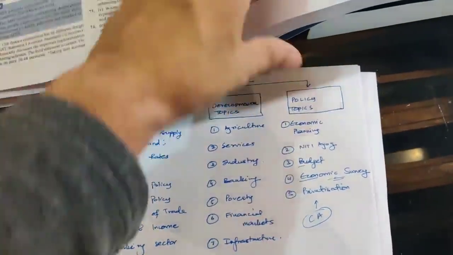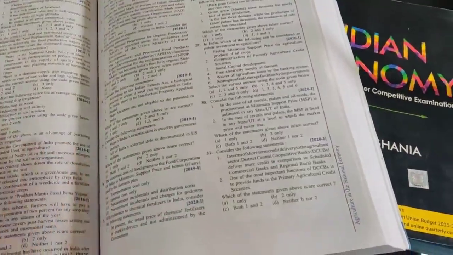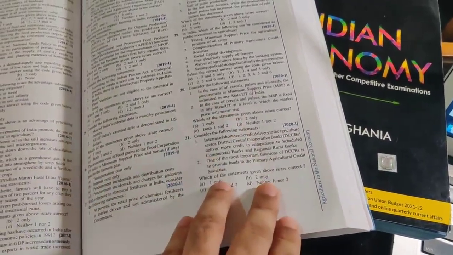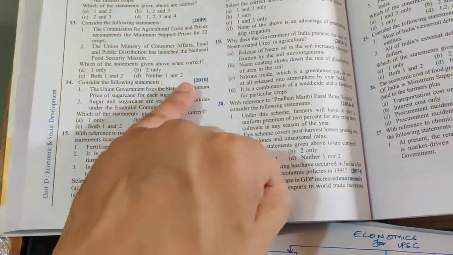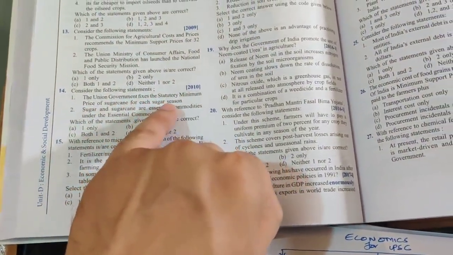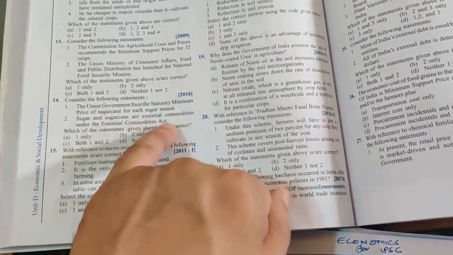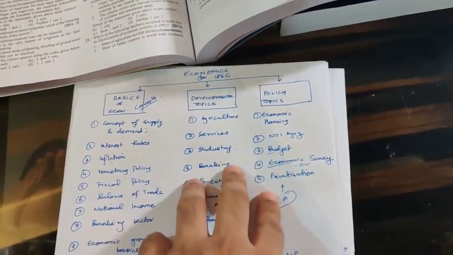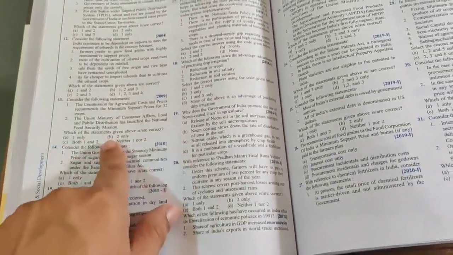So similarly, you have to study various topics of UPSC. They ask you questions on agriculture. So let's say they are asking you a question on, here the question is on DCCB. I'll take some shorter question. What is the statutory minimum price for sugarcane for each sugar season? Sugar and sugarcane are essential commodities under the Essential Commodities Act. So this will come from where? This will come from policy topics from current affairs that you are reading, because this must have been in the news back then. That's why they are asking this question.